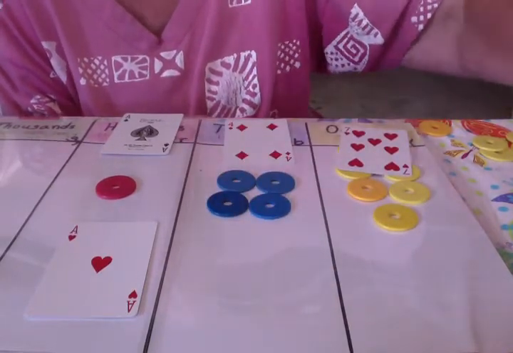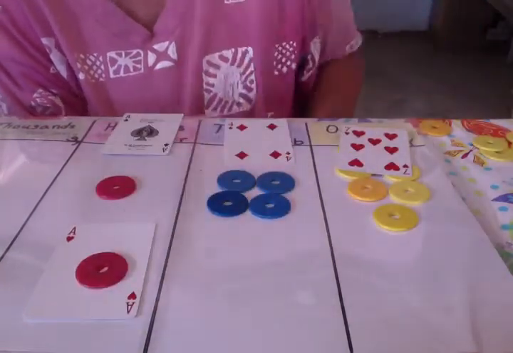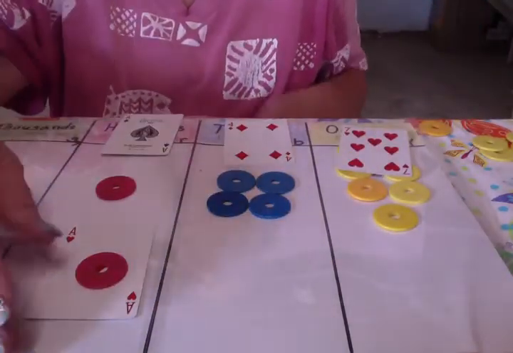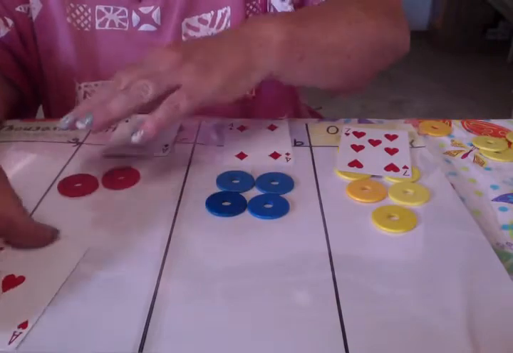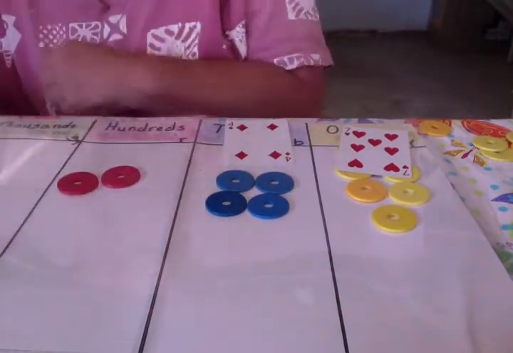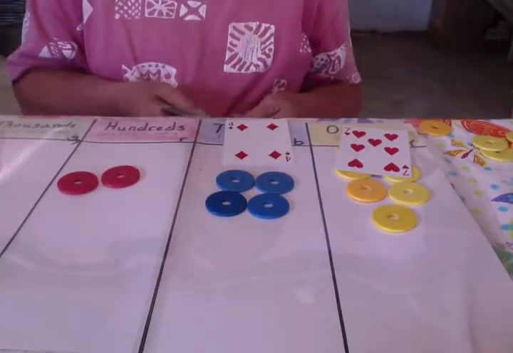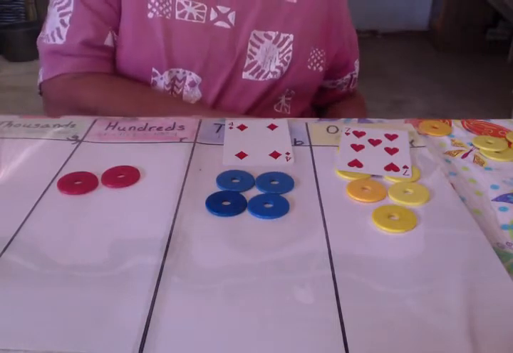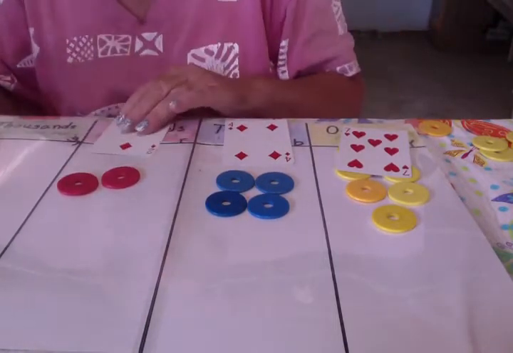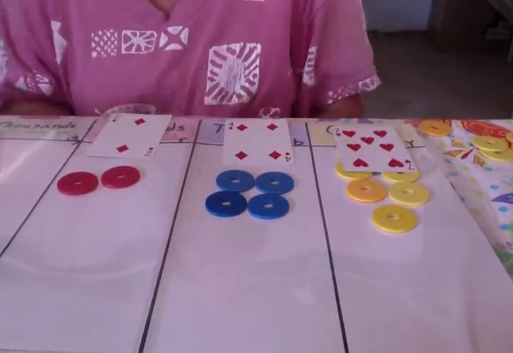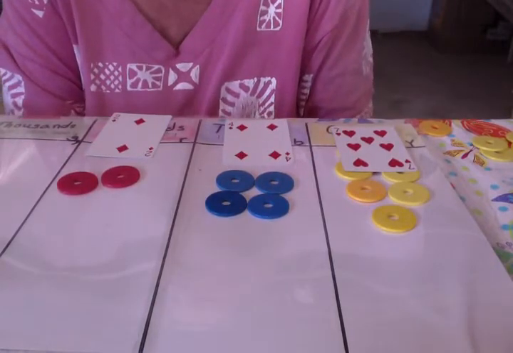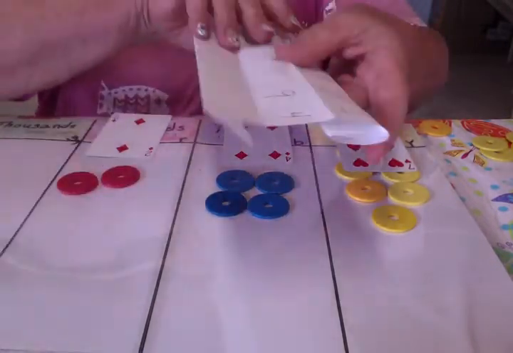And I trade those 4 tens in for this one. And now I don't have 1, but I have 2. I have 247.